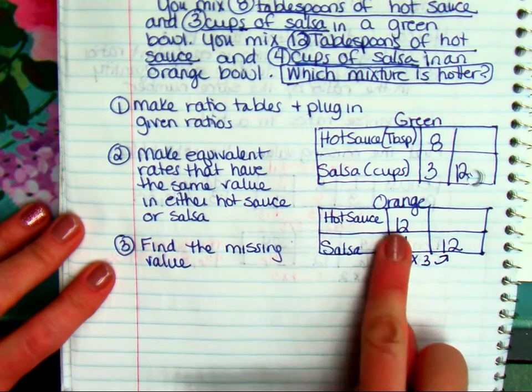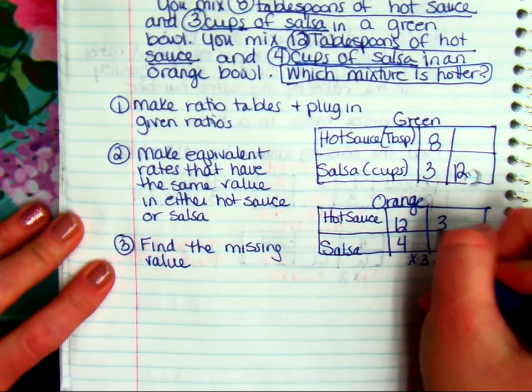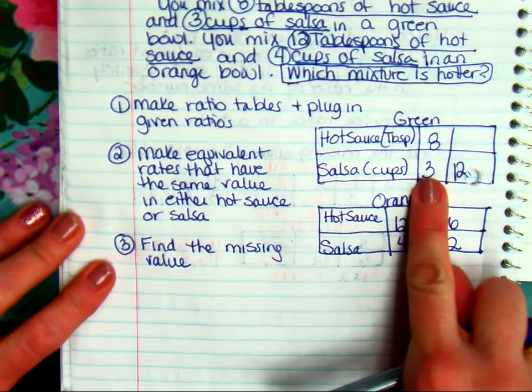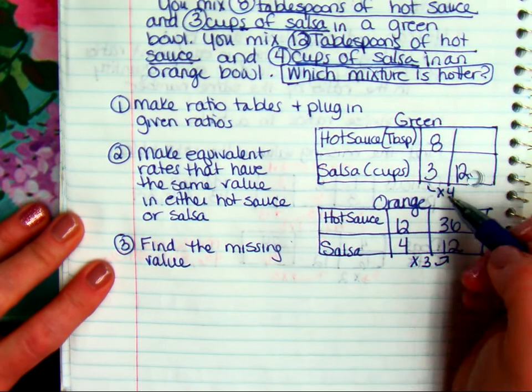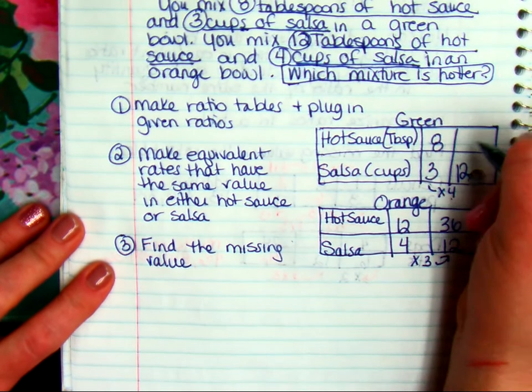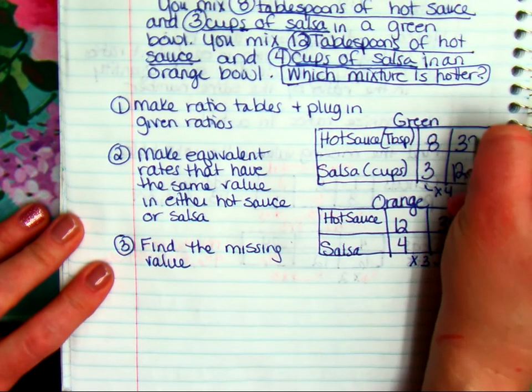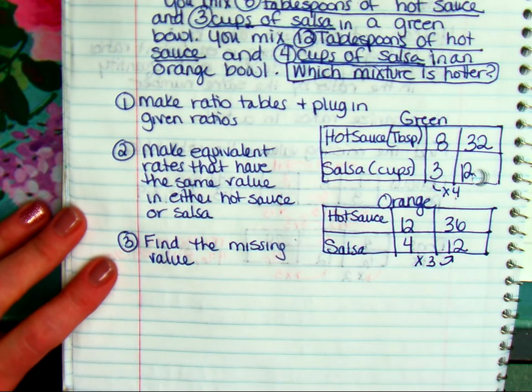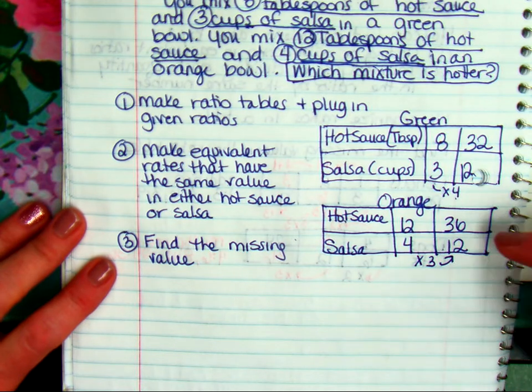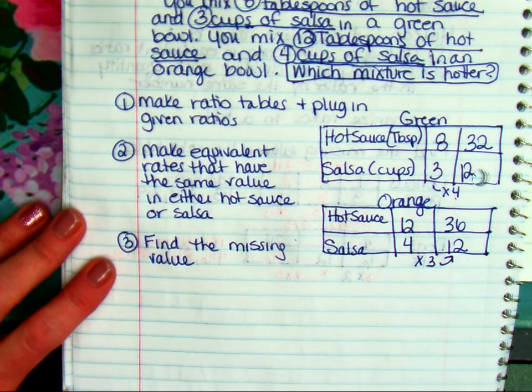So 12 times 3 is 36. 3 times 4 equals 12. Well, 8 times 4 equals 32. So now I know that if I have 12 cups of salsa, I'm going to have 32 tablespoons of hot sauce or 36 tablespoons of hot sauce.